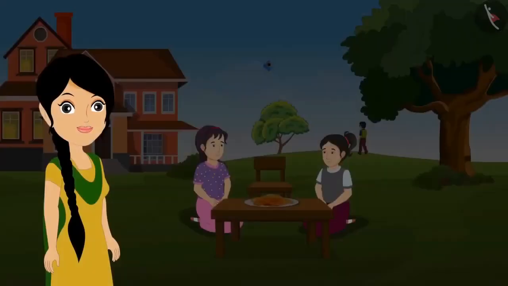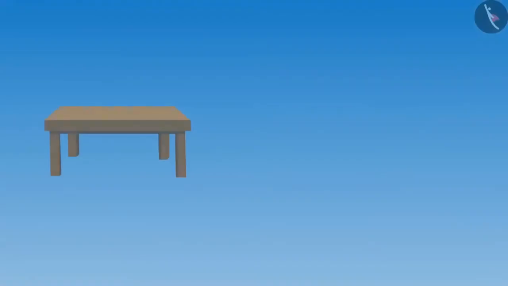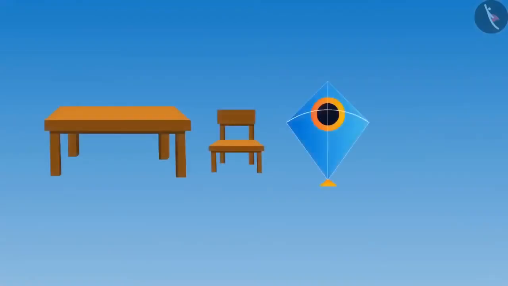When Riva and her elder sister Meena were sitting in their garden and talking to each other, Meena asked a question to her sister. Riva, just take a look around. Can you tell me which all objects you see around? Yeah, sister. A table, a chair, a flying blue kite in the sky, and of course, this delicious jalebi in our plate.